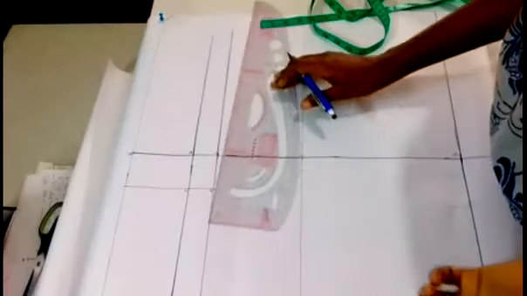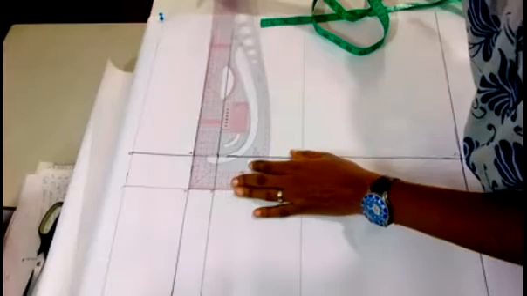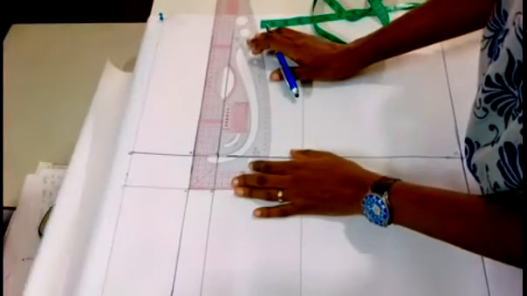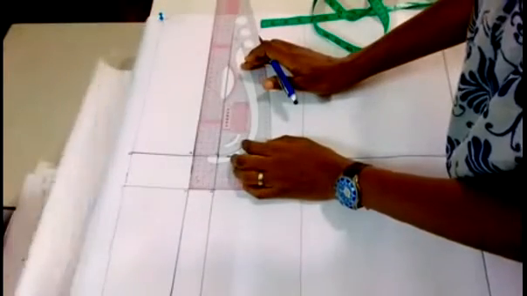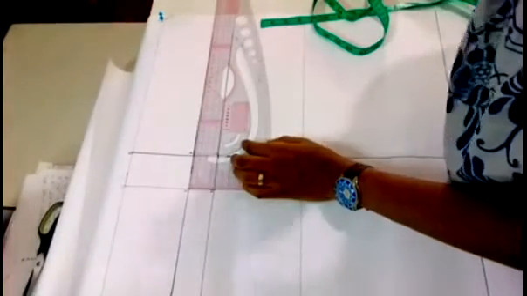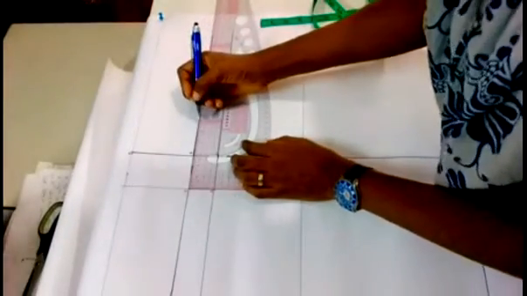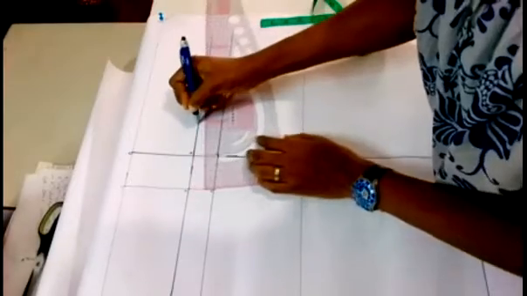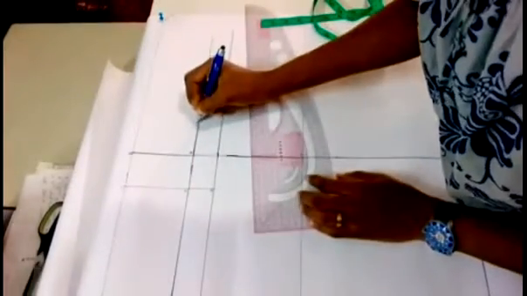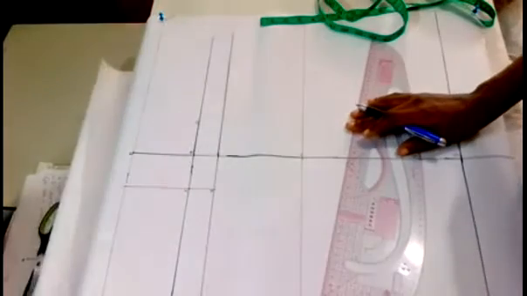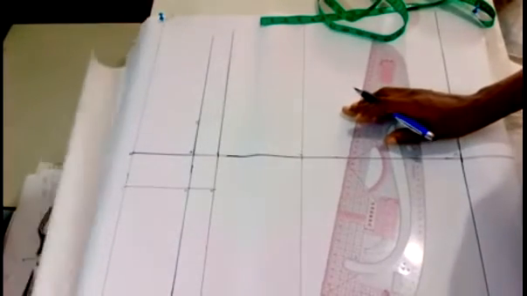So now we've gotten 7. Now is to get our 8. How do we do that? On 6, you measure the quarter of your hip measurement. From 6, you measure in to get your hip measurement plus 0.5, which is somewhere here. That will make it 8.